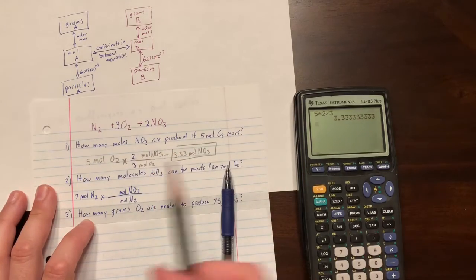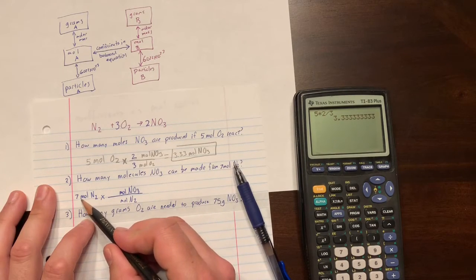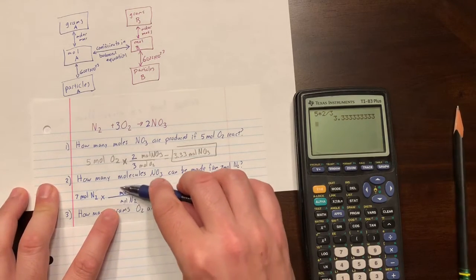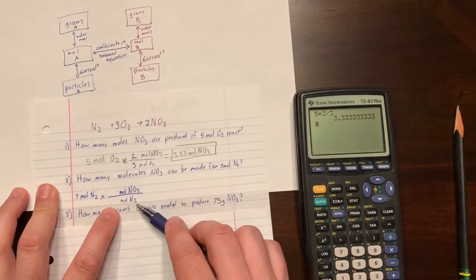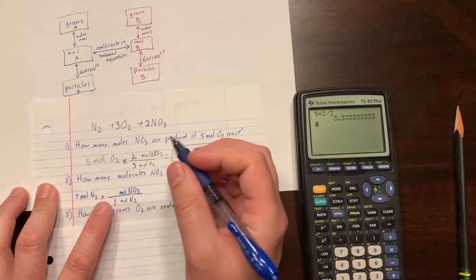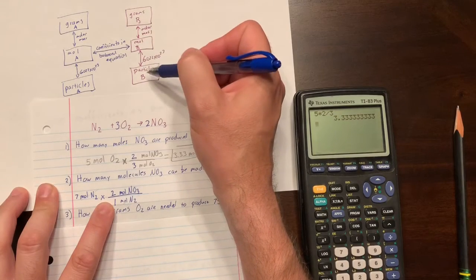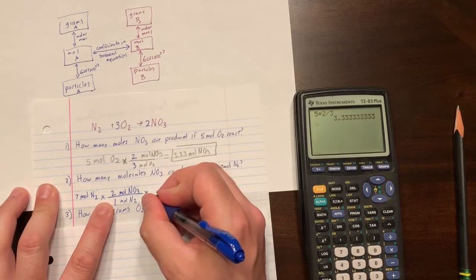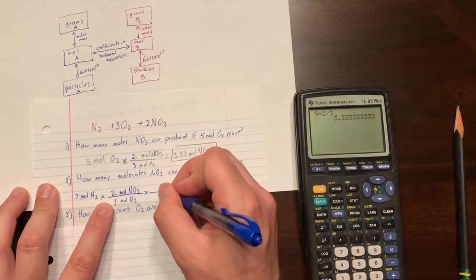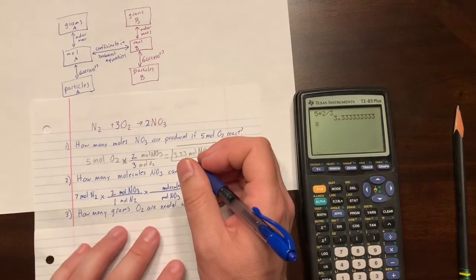When we set these up, whatever's on the top needs to appear in the bottom in the next equation so that those units will cancel each other out. Now the numbers we use here are our coefficients. Nitrogen doesn't have anything in front, so we just assume that there's a 1 there. NO3 is a 2. That gets us to moles, but we're trying to get to particles. So our second step is we're going to go from moles of NO3 to molecules of NO3. And here's where you need to be really careful.